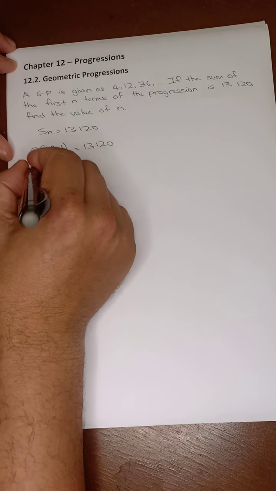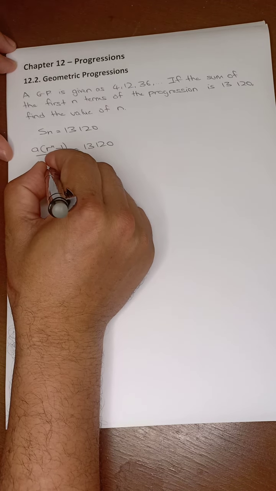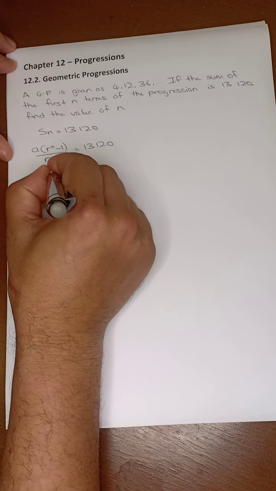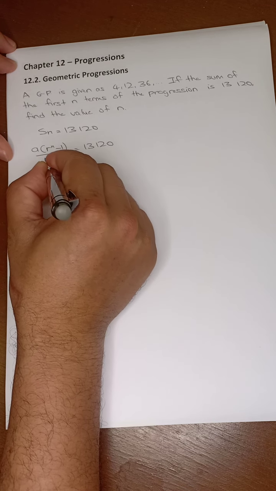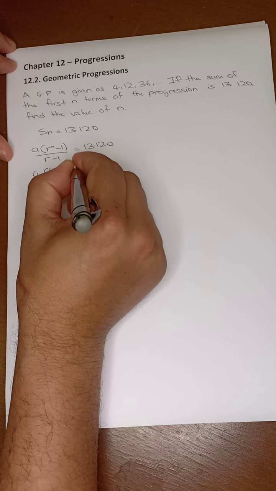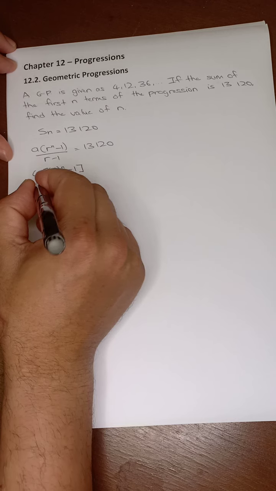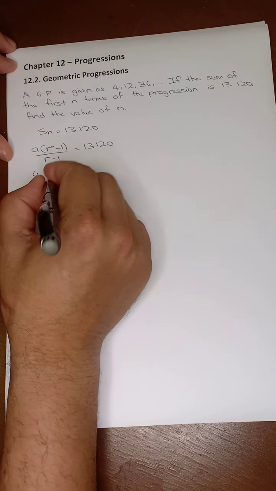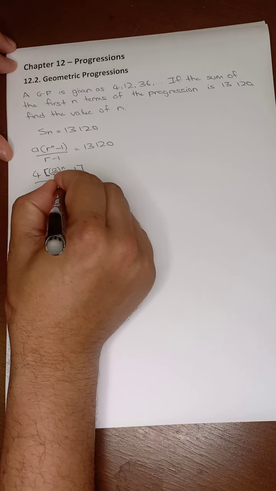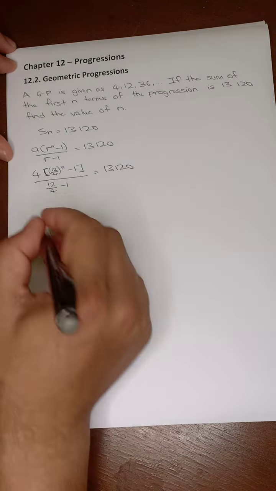And what is our a? a is 4. What is our r? r is 12 over 4. So 4(3^n - 1) over (12/4 - 1) equals 13120.